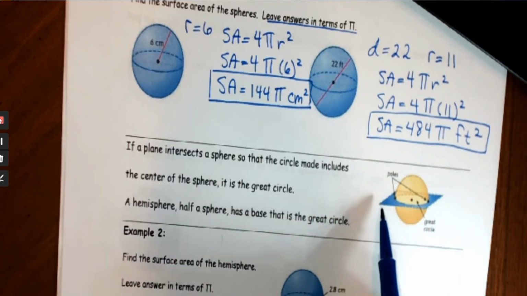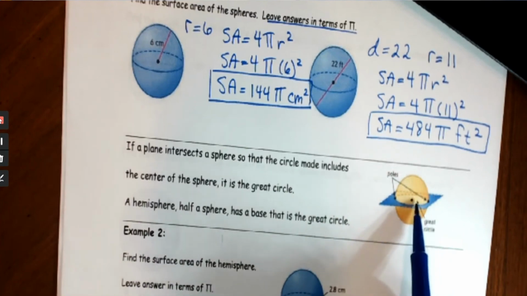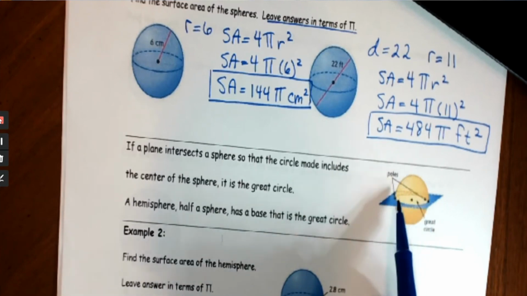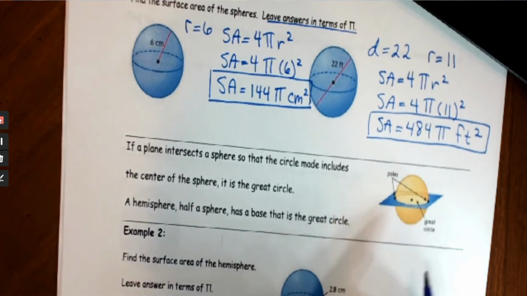And when we put a plane that goes through the center of the sphere, this circle that is made right here is called the great circle. So the circle around the middle is that pi r squared circle, and that is called the great circle of the sphere. A hemisphere is half a sphere, and it has a base that is the great circle.